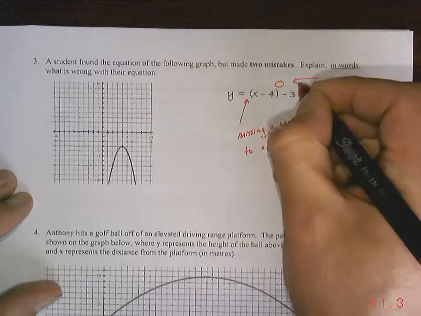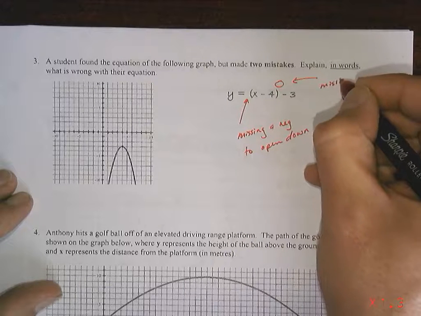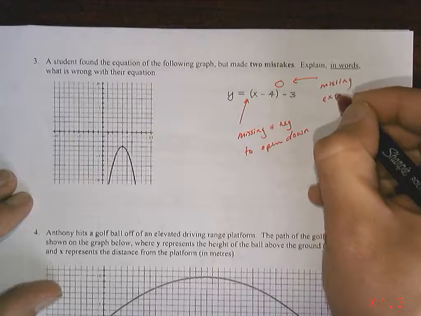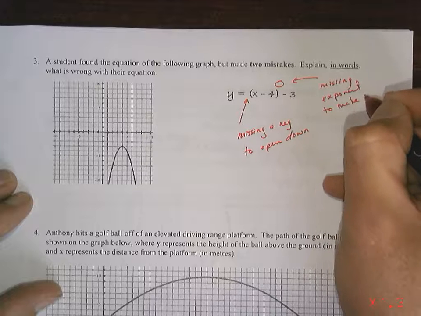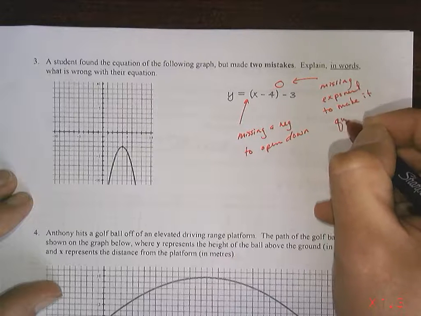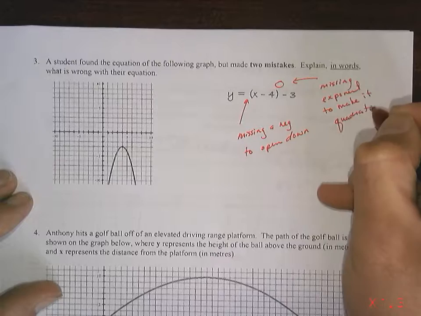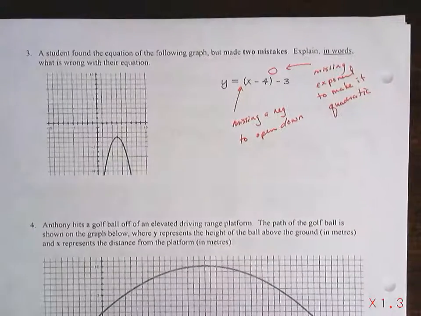And they're missing the exponent to make it quadratic. Otherwise, it's linear. That was fun.